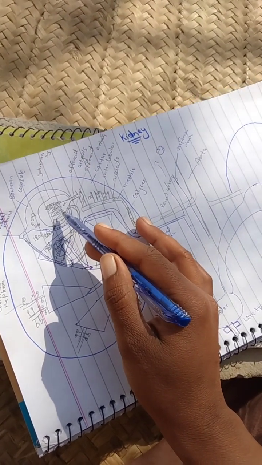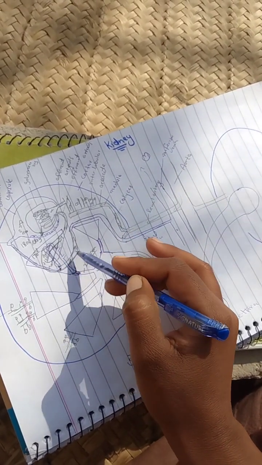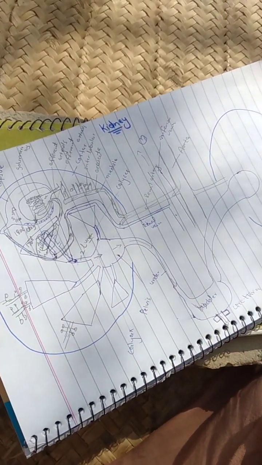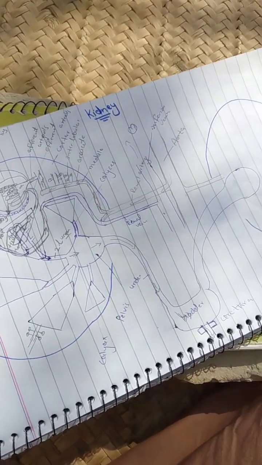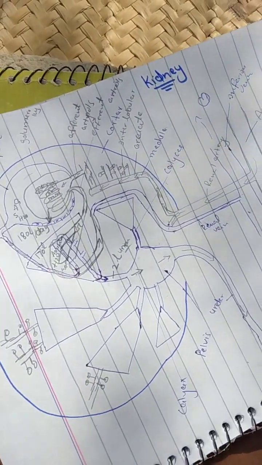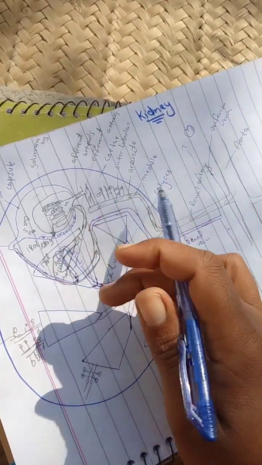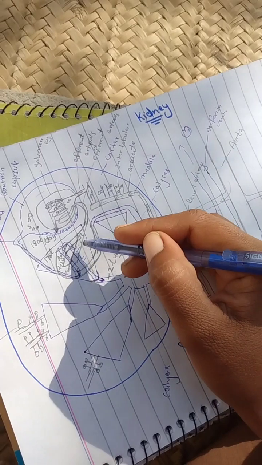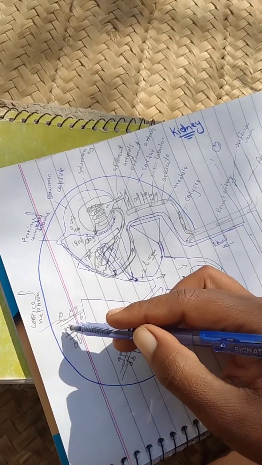This nephron is the juxtamedullary nephron. The juxtamedullary nephron is used for water reabsorption and its function is making concentrated urine. So its tubules are long as compared to the cortical nephron.